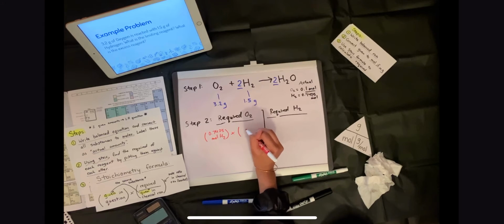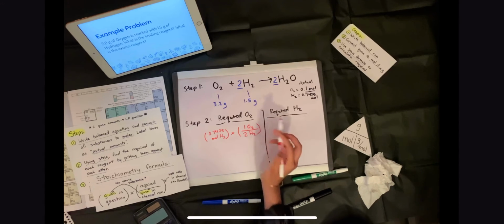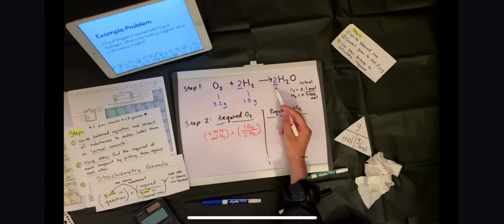So for H, it was 0.7425 mole hydrogen multiplied by 1, 2. Remember, we use the 2 from the coefficient here and the 1 because there's always an invisible 1.